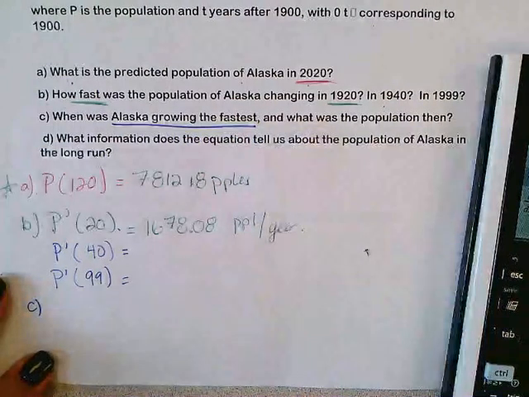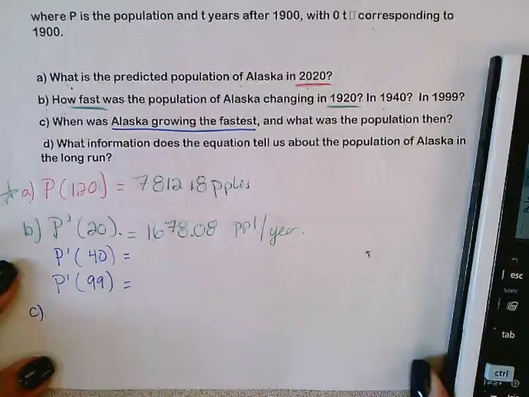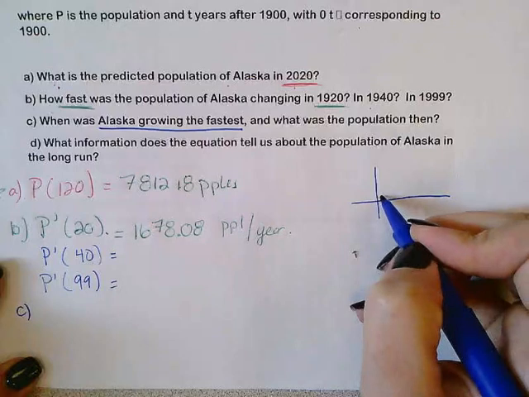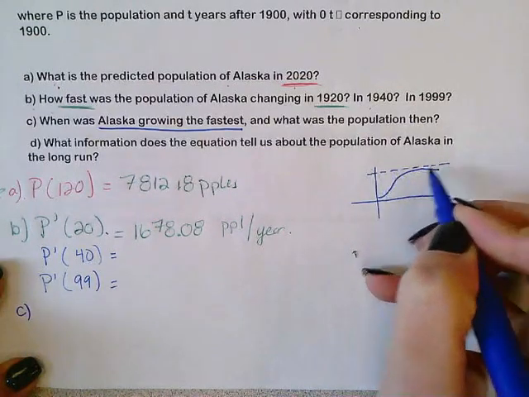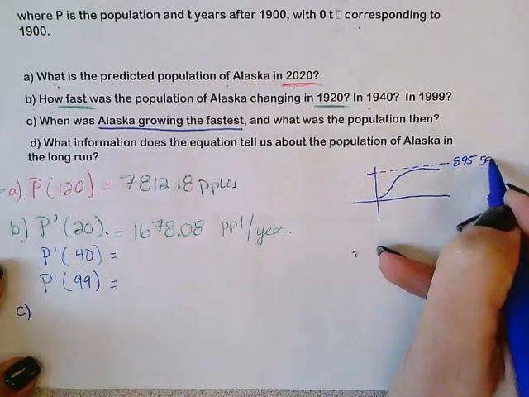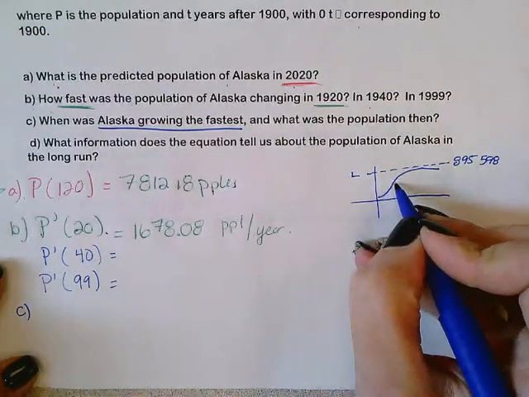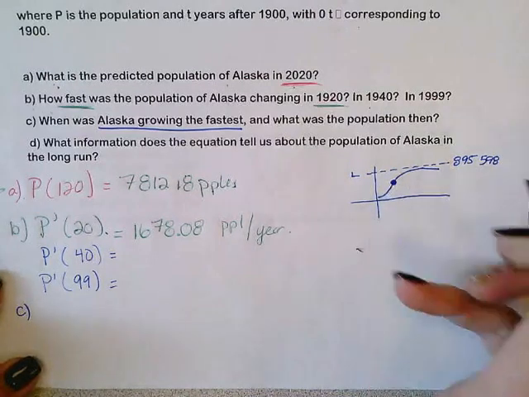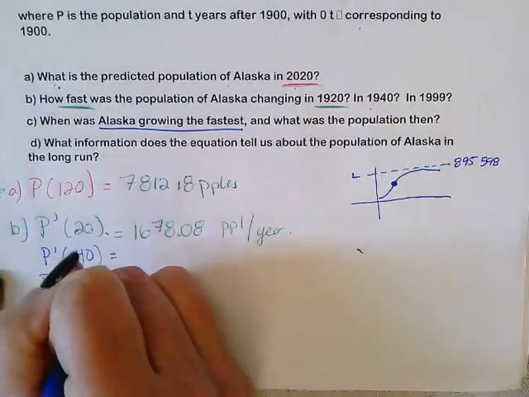Alright, part C says, when was Alaska growing the fastest? And what was the population then? So remember, whenever they're asking this about the logistic growth, if this is our logistic function of Alaska's population, remember our carrying capacity was 895,598. That was L. At what point was it growing the fastest? That means at what point was the slope, the derivative, the steepest? It's at L divided by 2.